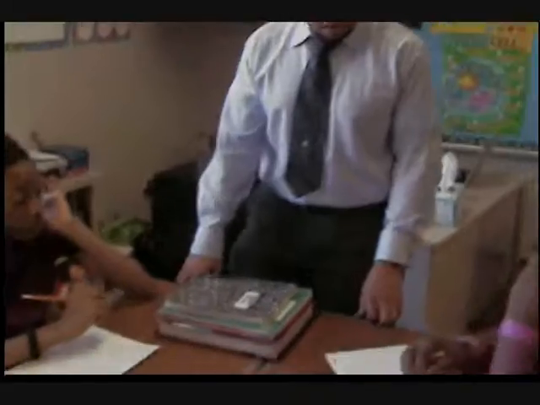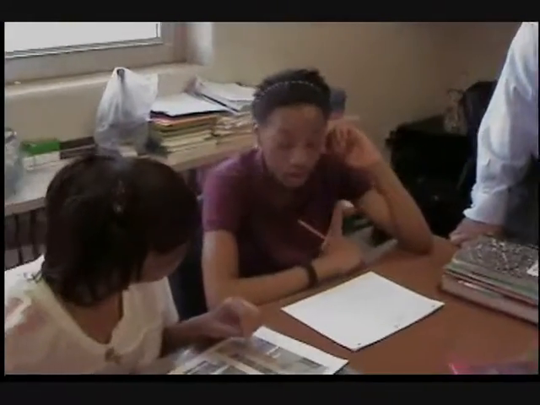All right. What's your draft? You're doing a line plot? Okay. So you should have 3. That doesn't make sense. Okay. You guys working together? Yes.